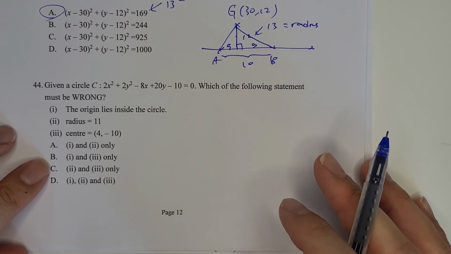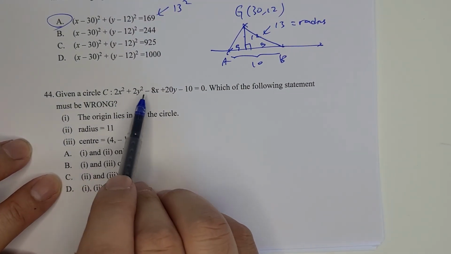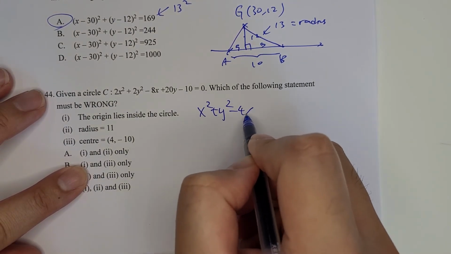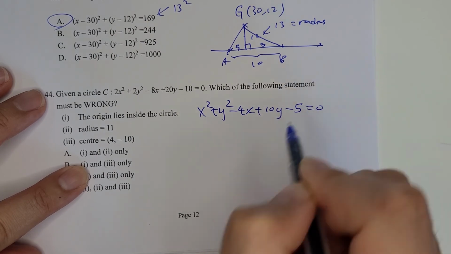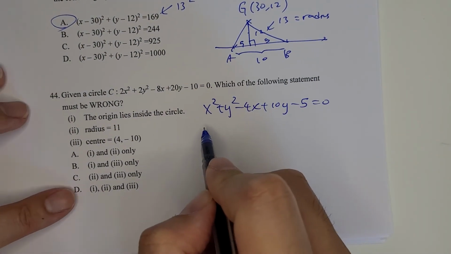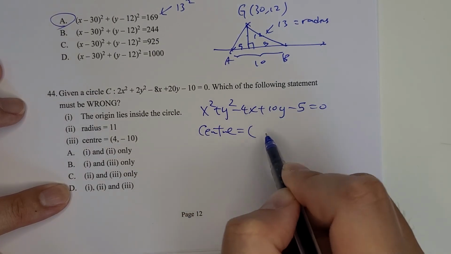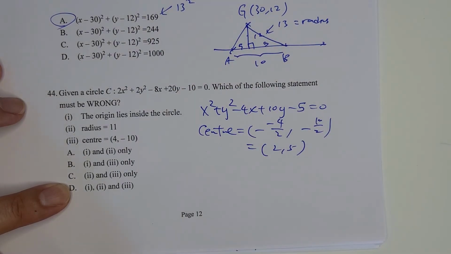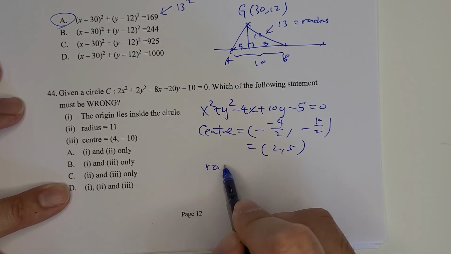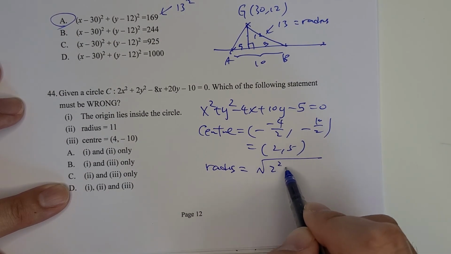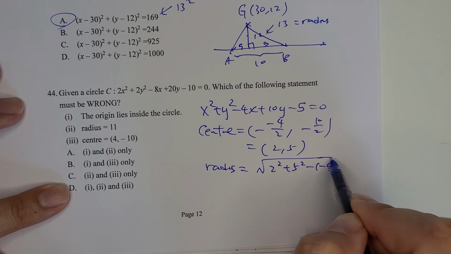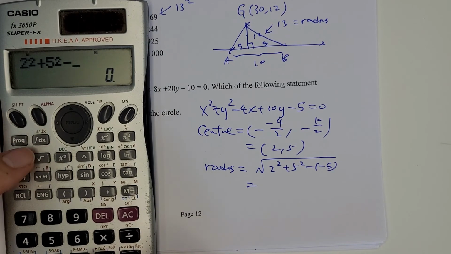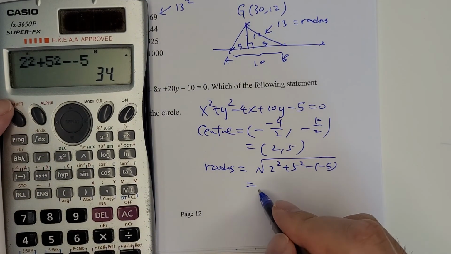Go to question number 44. When you can see that the coefficient of x squared and y squared is not 1, do the division first. X squared plus y squared minus 4x plus 10y minus 5 equals 0. So check the position of the center. Negative d over 2, negative e over 2, that is (2, negative 5). Okay, and then the radius, that is the square root of 2 squared plus 5 squared minus negative 5. So just plug in: 2 squared plus 5 squared minus negative 5. So that's square root 34.